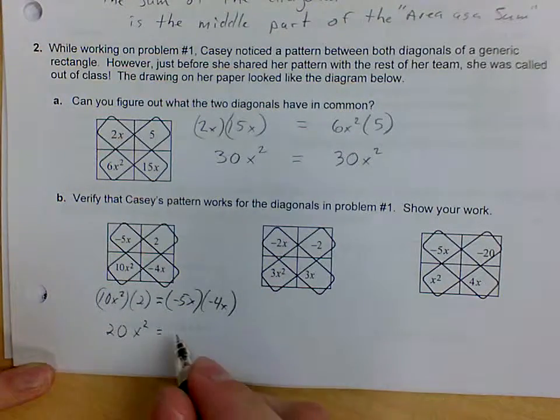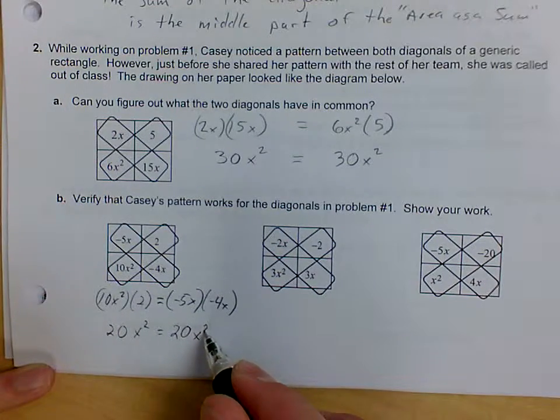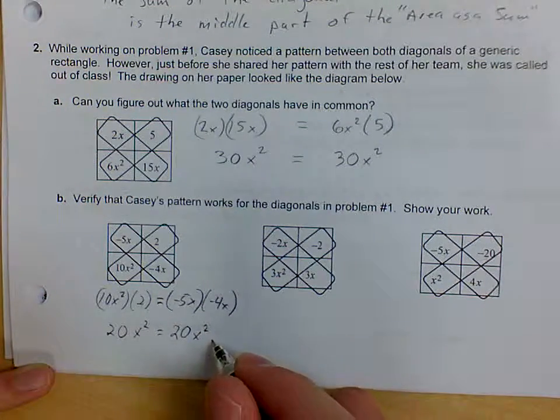Negative 5 times negative 4 is a positive 20. x times x is x squared. 20x squared equals 20x squared.